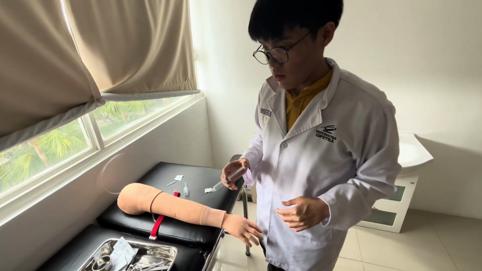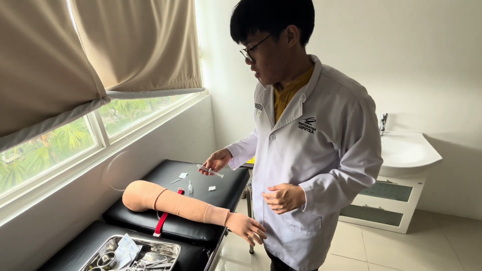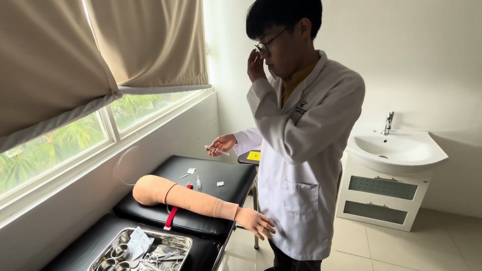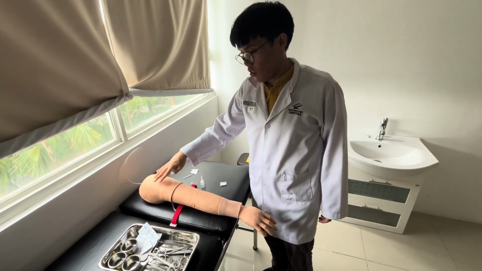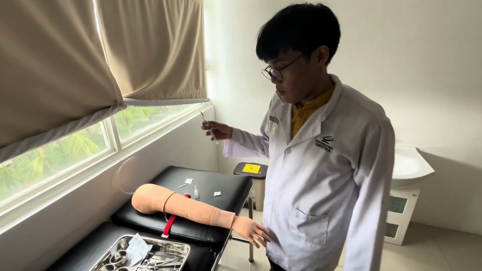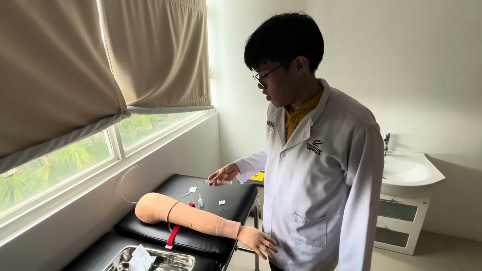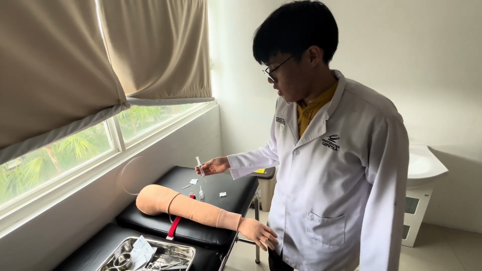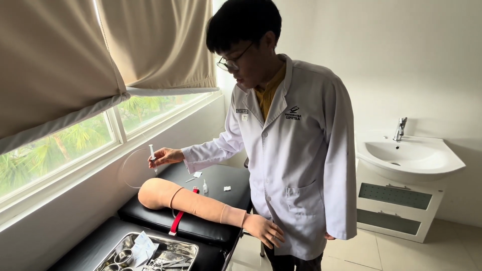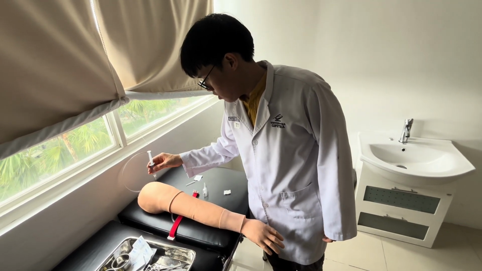Okay, cut. So now for intramuscular injection, we will be conducting it around the deltoid region. So let's assume the medication is already in the syringe, and then what you will do is insert it at 90 degrees, like this, 90 degrees.